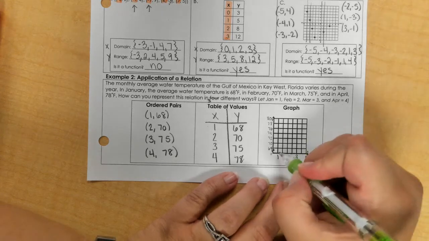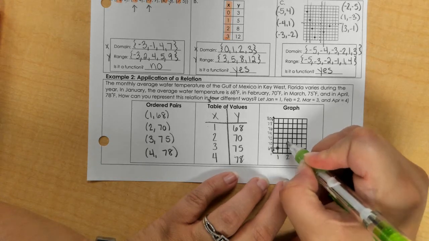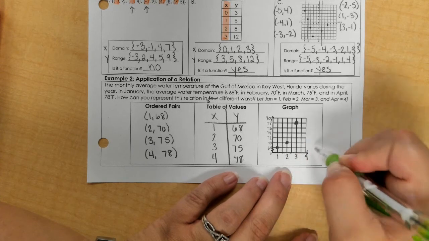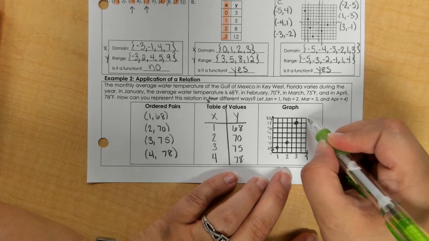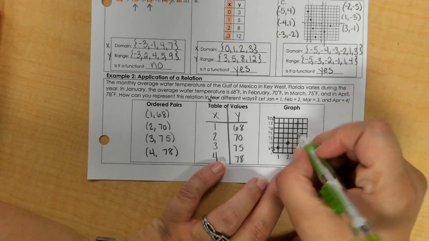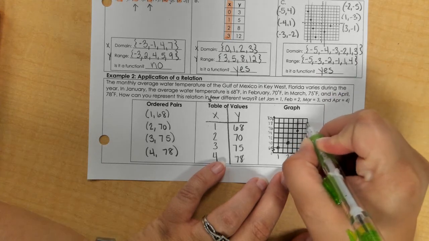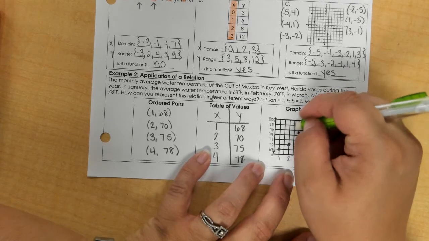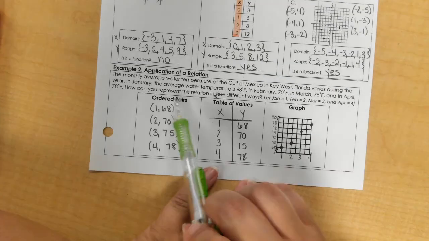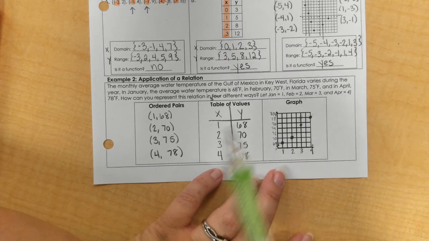So at 1, we're at 68. At 2, we're at 70. 3 is 75. And 4 is 78. So this relation is represented in ways: ordered pair, table of values, and a graph.